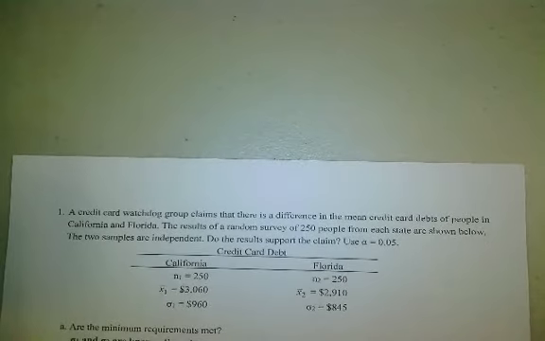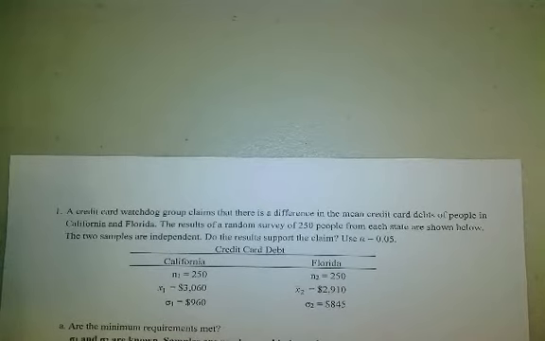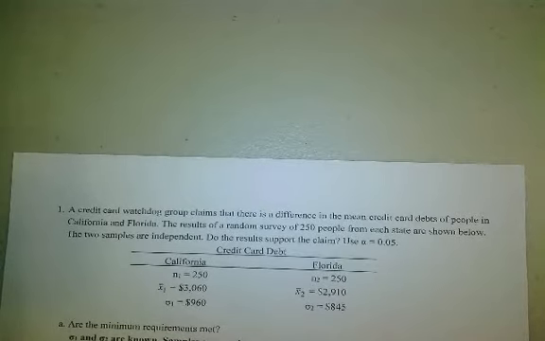So first off, we have a credit card watchdog group that claims that there is a difference in the mean credit card debts of people in California and Florida. The results of a random survey of 250 people from each state are shown below. The two samples are independent. Do the results support the claim? So again, the claim is there is a difference in the mean debt of people from California and Florida for credit card debt.